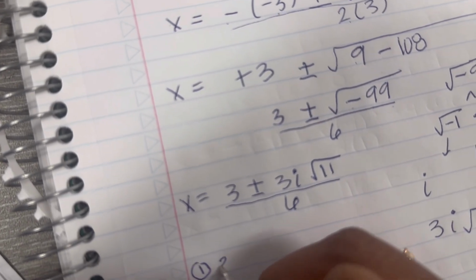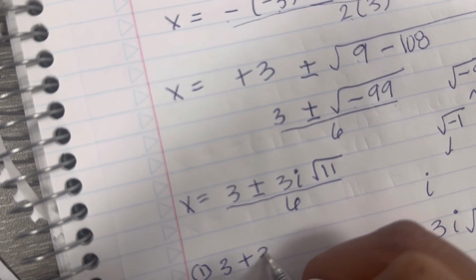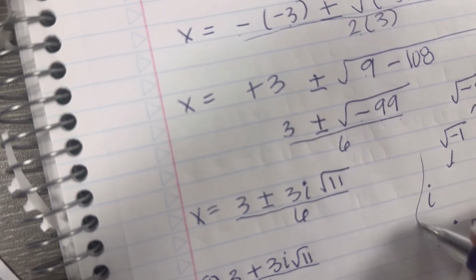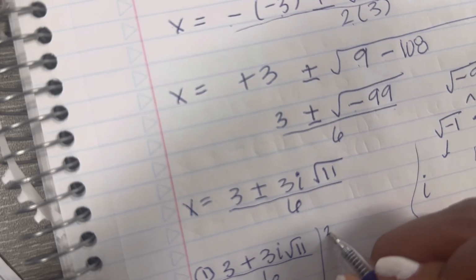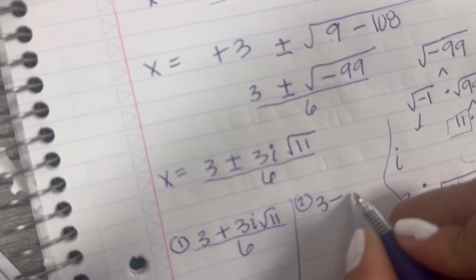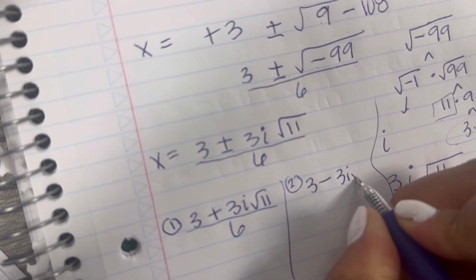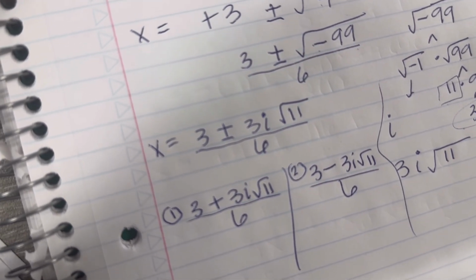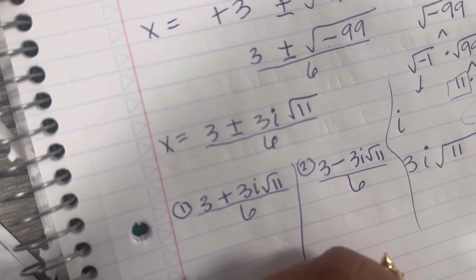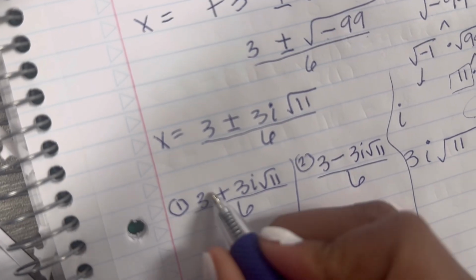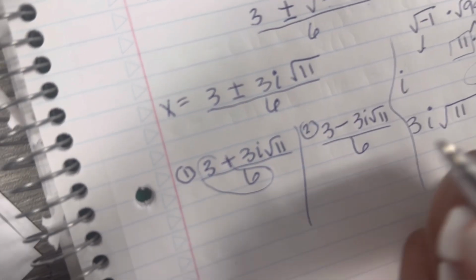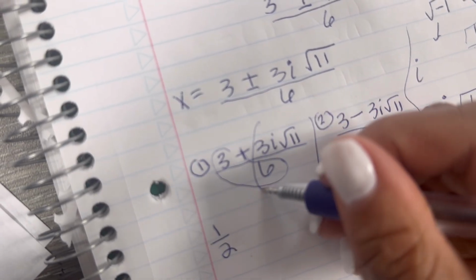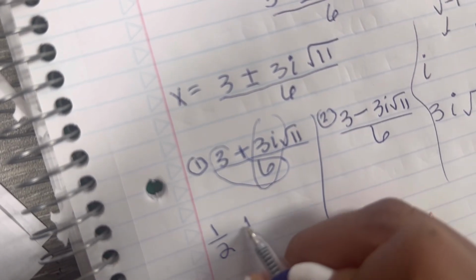Make two solutions, 3 plus 3i radical 11 and 3 minus 3i radical 11, then you divide, right? That's the steps. Look at your steps there. 3 divided by 6 is 1/2. 3 divided by 6 is also 1/2.